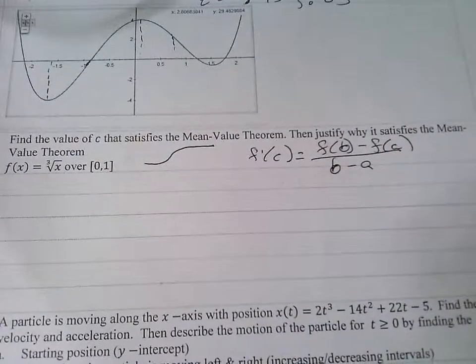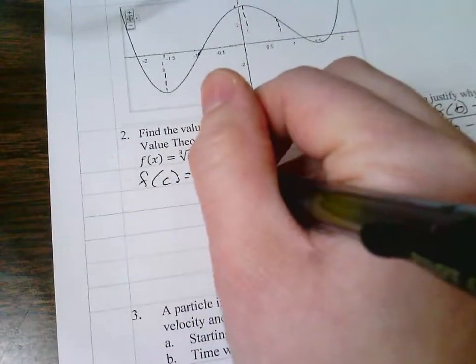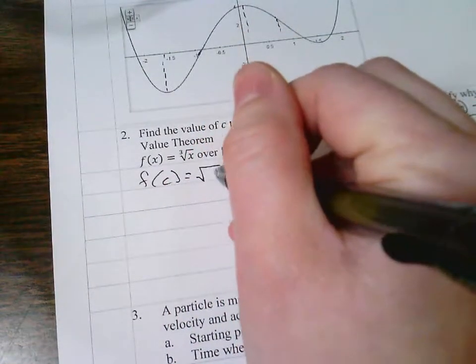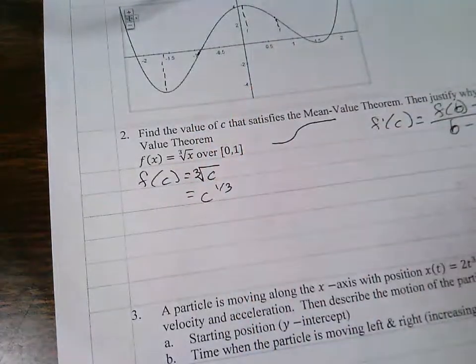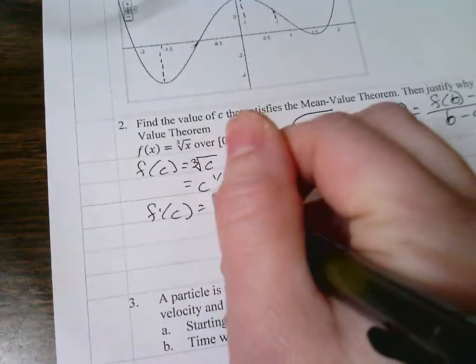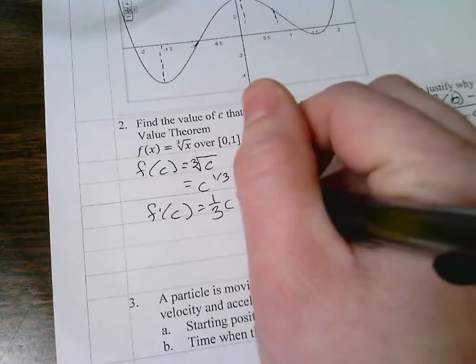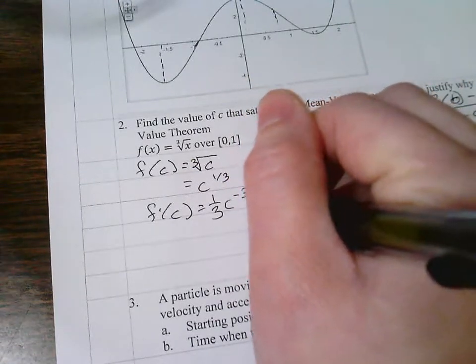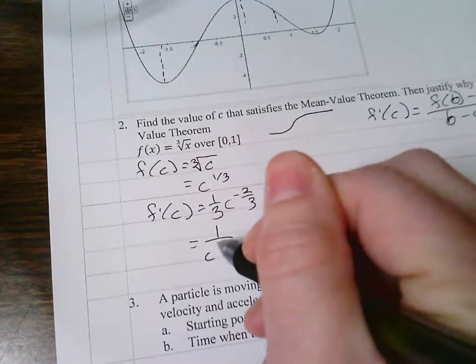Let's find f prime of c first. f of c is the cube root of c, which is c to the 1/3. So f prime of c is going to be 1/3 c to the 1/3 minus 3/3, which is negative 2/3, so 1 over c to the 2/3.